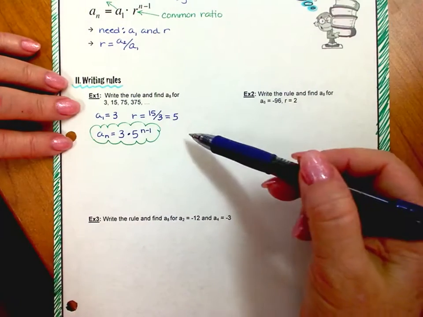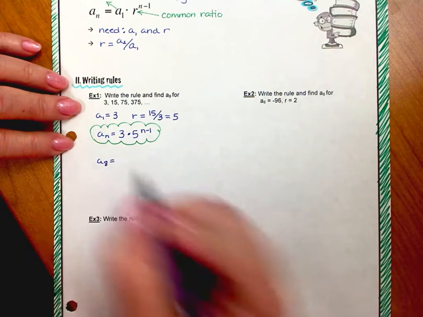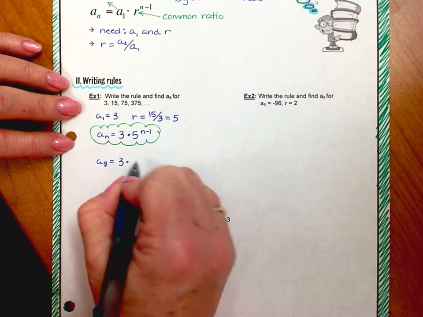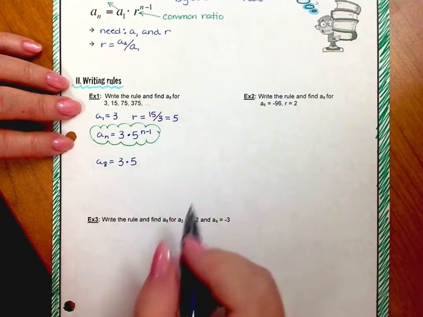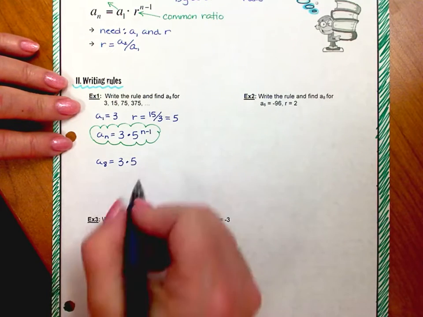Okay, now that was our first task. Our second task was to find A sub 8. So we're going to say A sub 8 is equal to our first term, which is 3, times our ratio, which is 5, to the n minus 1. Okay, in this case, the term number is 8, so it's going to be 8 minus 1.